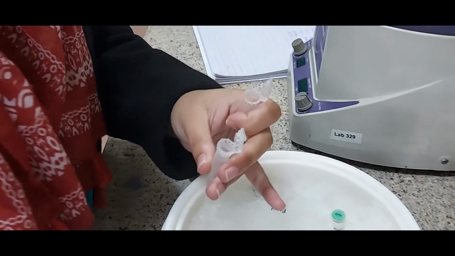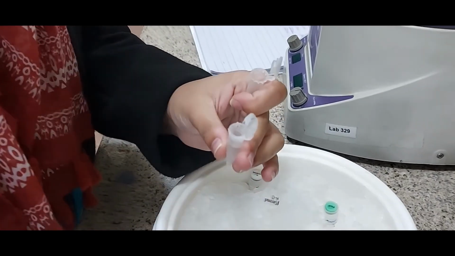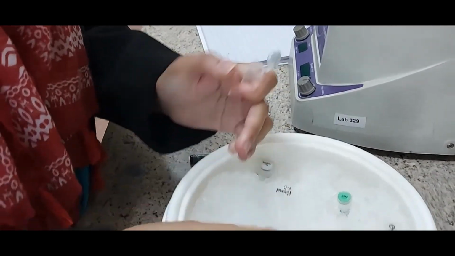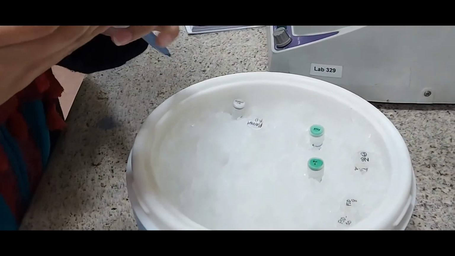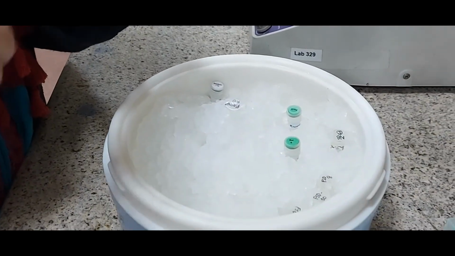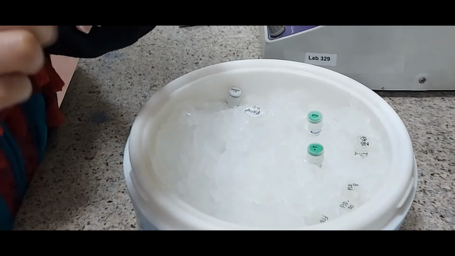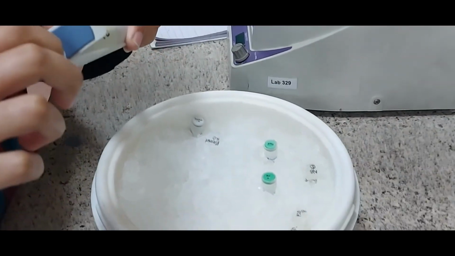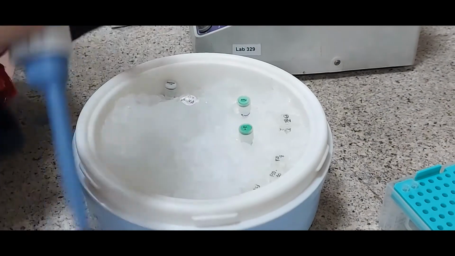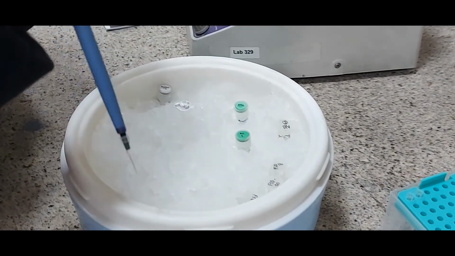So she has taken 5 microliter of the genomic DNA into the tube, and now she will add 12 microliter of double distilled sterile water to the genomic DNA so that it is ready for the buffer and the restriction enzyme.